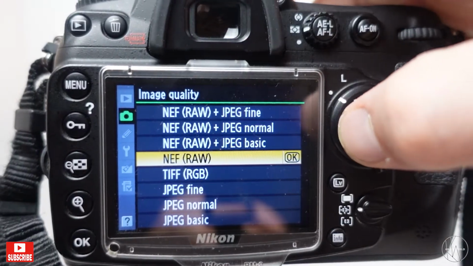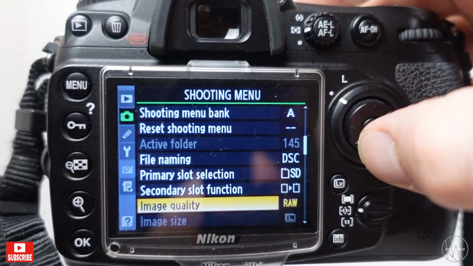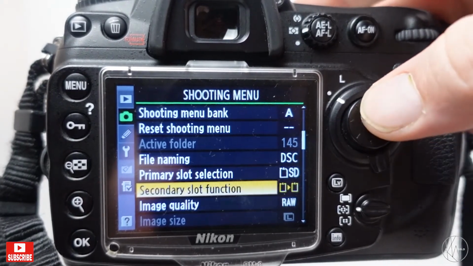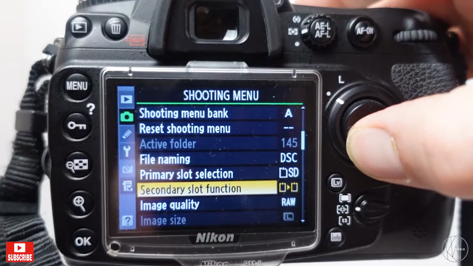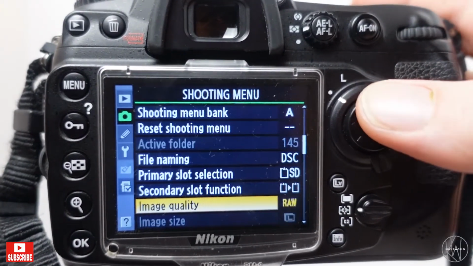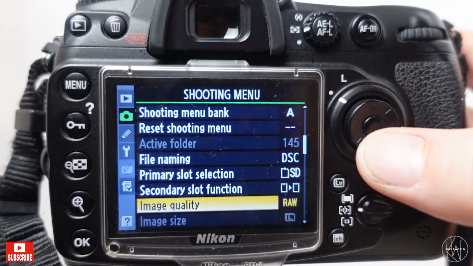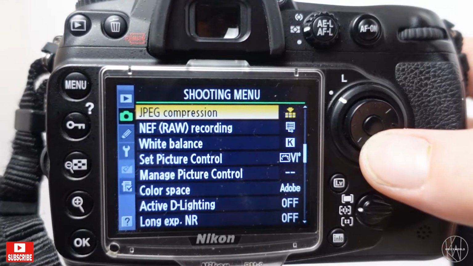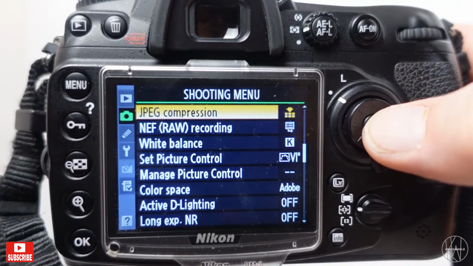Alright, so now we're going to go back, and I'm going to go into what other settings I have. Your image size. So then we go down, and you see that image size is of course blacked out. That's if you're shooting JPEGs with your RAW images, or just JPEGs by themselves. This is to set up your JPEG compression.